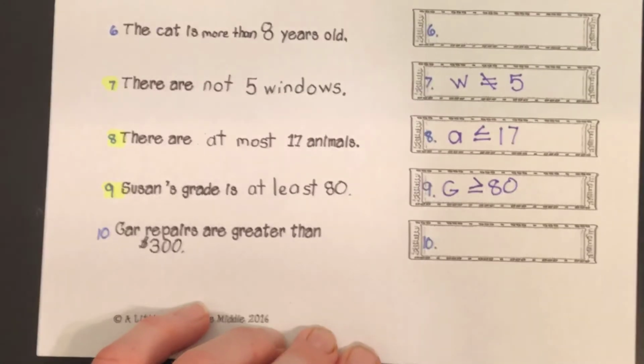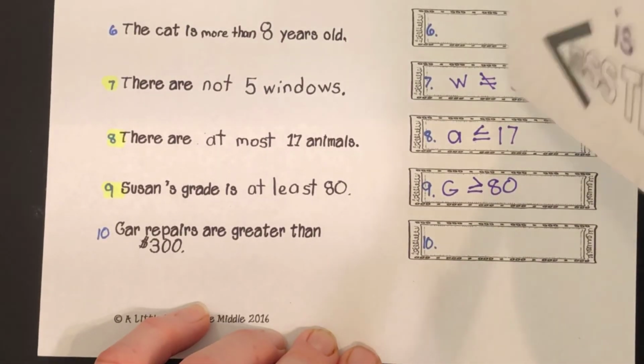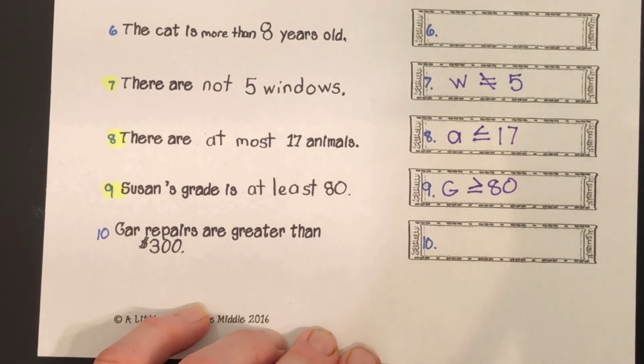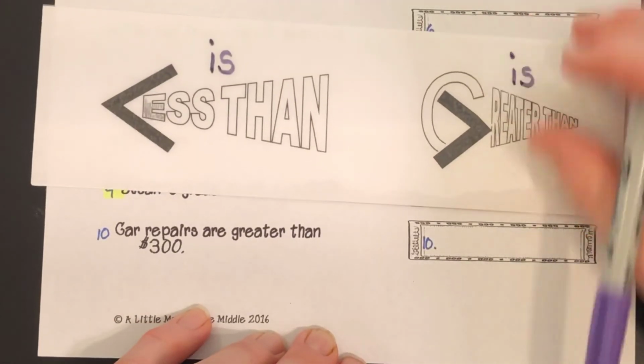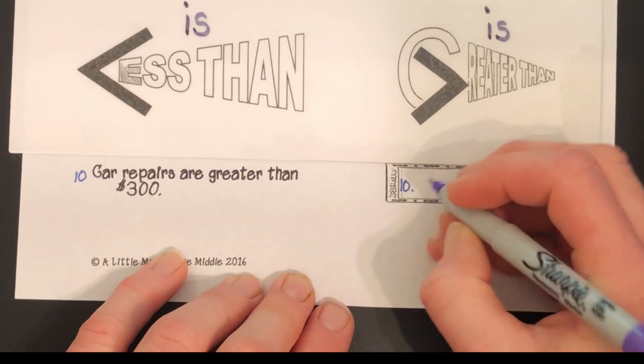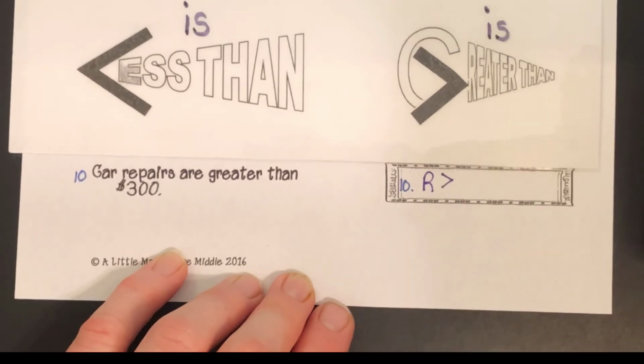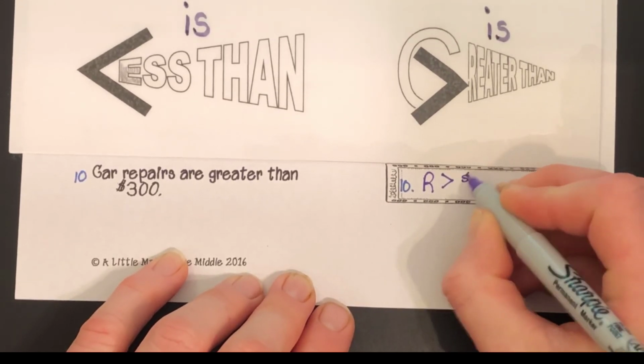I haven't used any that aren't or equal to, except number 7, but I haven't done any that are only greater than or less than. So I think let's go ahead and do number 10. Car repairs are greater than $300. Repairs are greater than $300. That was an easy one.